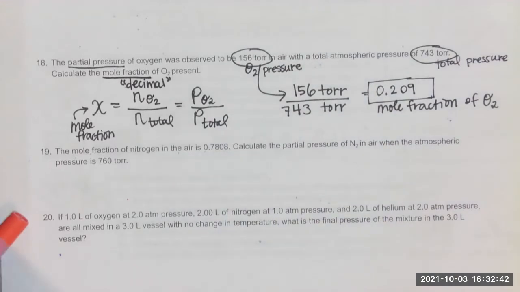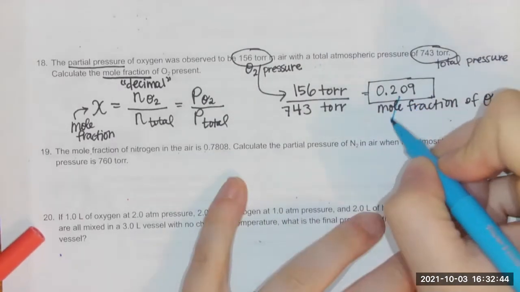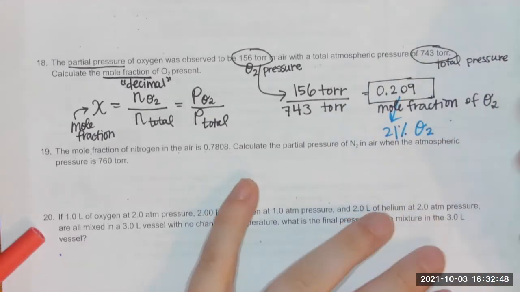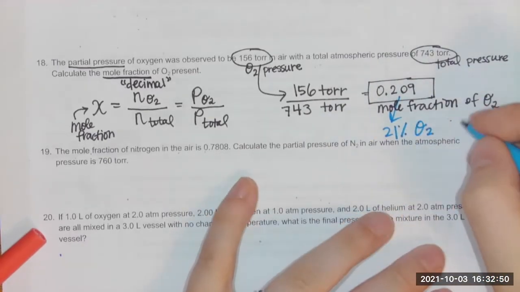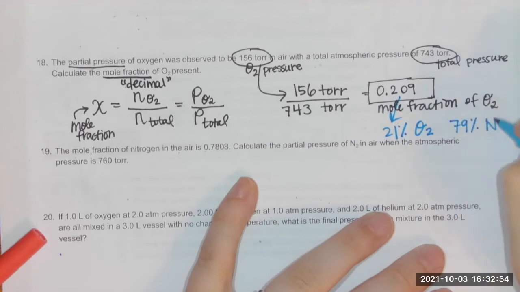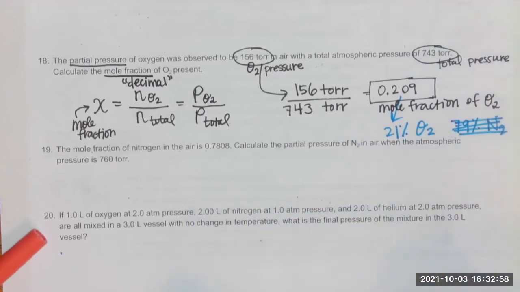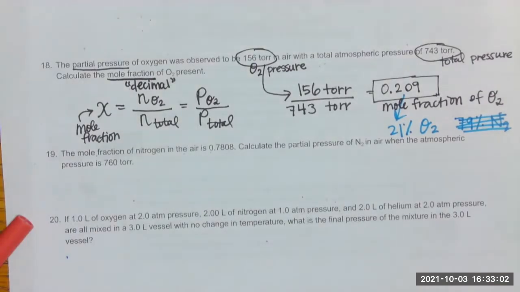I said that when you take in a breath, you get about 21% oxygen, and the rest, 80 or 79% or whatever, would be nitrogen, but this was irrelevant for the problem. So that's mole fraction. It's pretty easy.